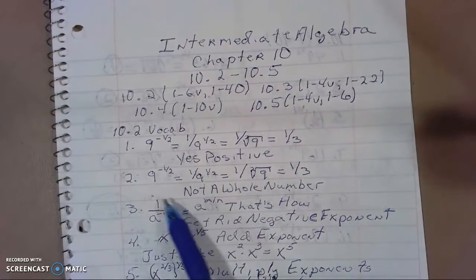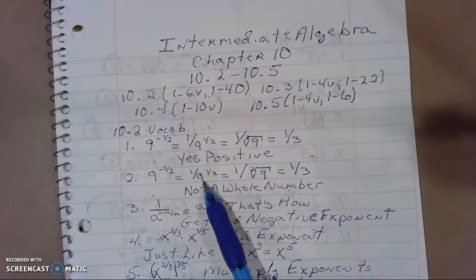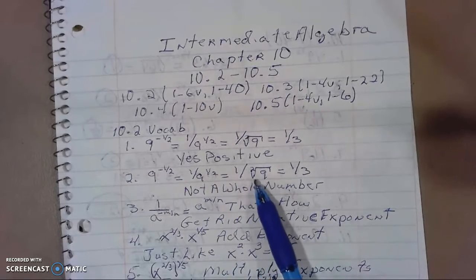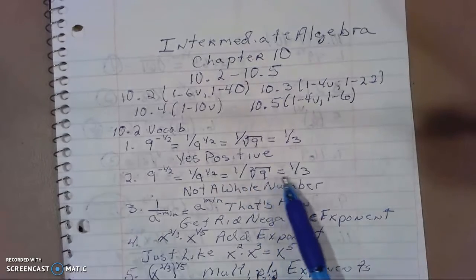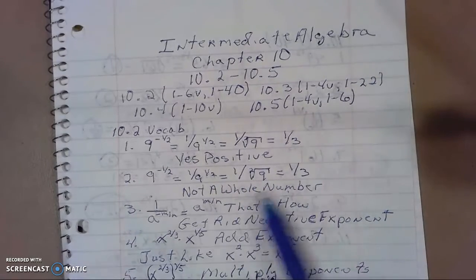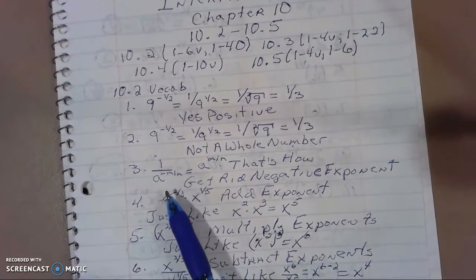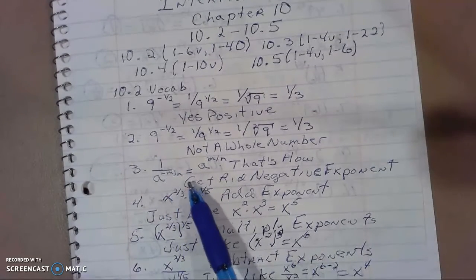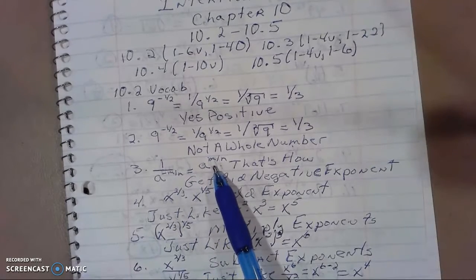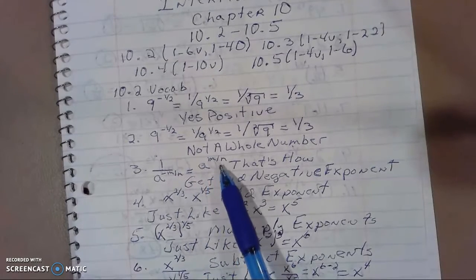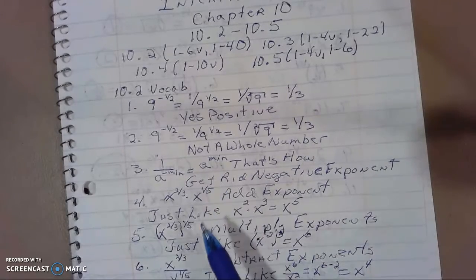1/3 is our answer. And yes, that's a positive number. Number 2, same example. 9 to the negative 1/2 is 1 over 9 to the 1/2, which is 1 over the square root of 9, because that 2 means square root of 9. And that's 1/3, not a whole number. Number 3, a to the negative m over n. To get rid of that negative exponent, move out of the denominator to the numerator. A to the m over n. And so we've got it with a positive exponent.